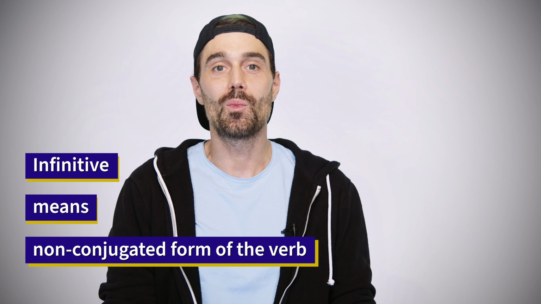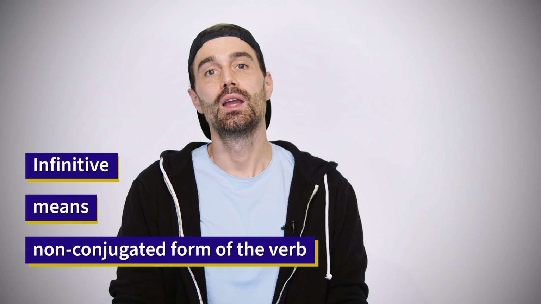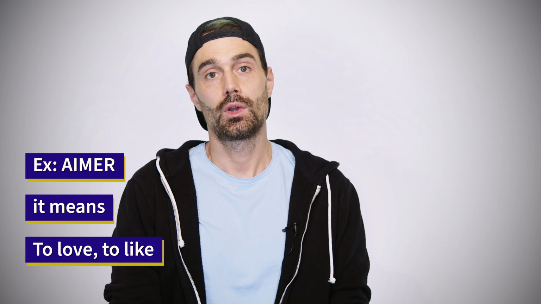We will start by learning this cheat sheet for the regular verbs of the first group in the present tense. First, we need to take the infinitive form of a regular verb of the first group, that is the non-conjugated form of the verb. We will use the verb aimer, which means to love or to like.